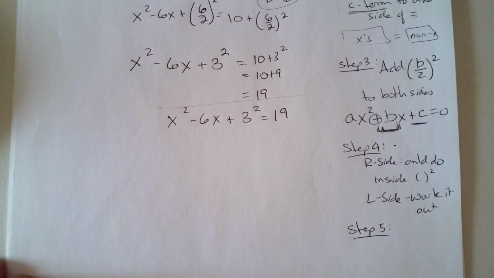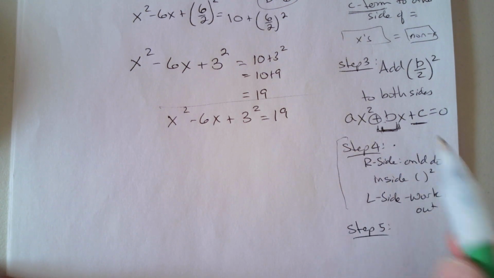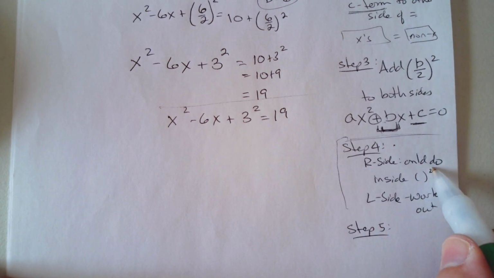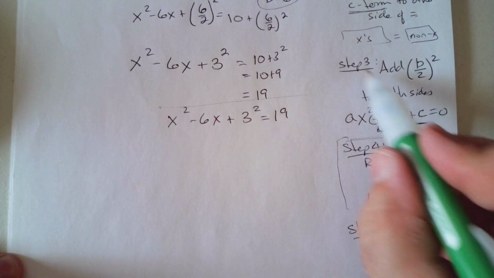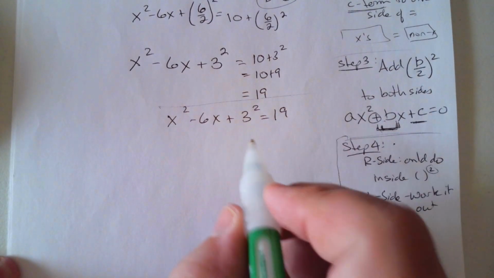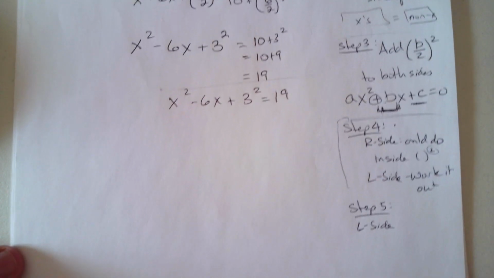Step 5. This part here really is where we complete the square. Because notice we're including another square. Step 3, I mean. That's where you include the square. So, step 5, left side.